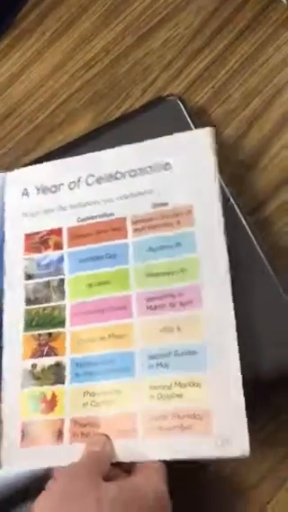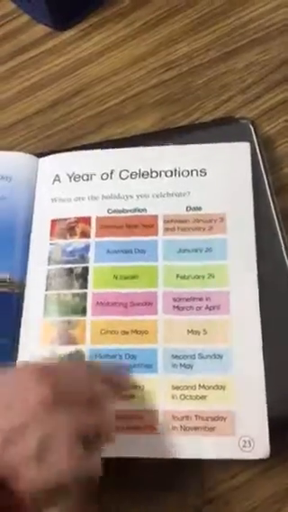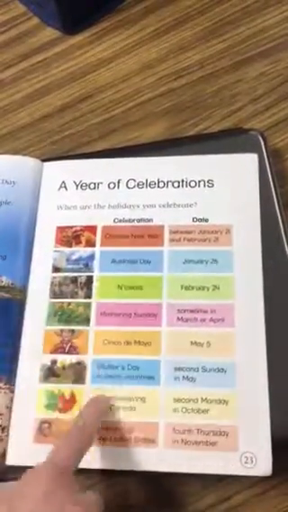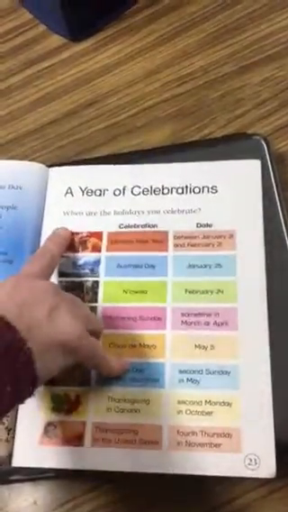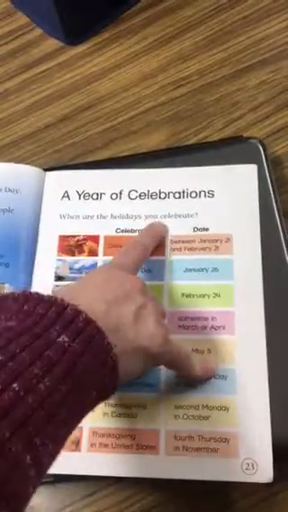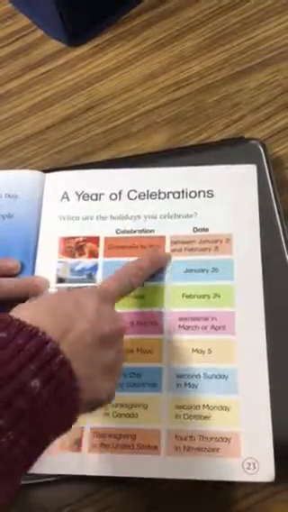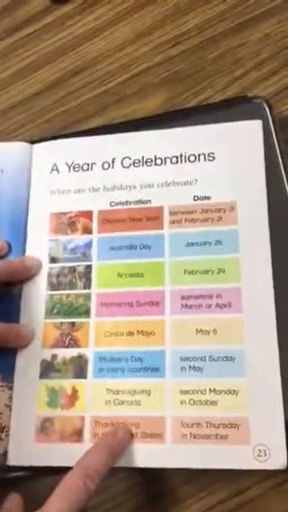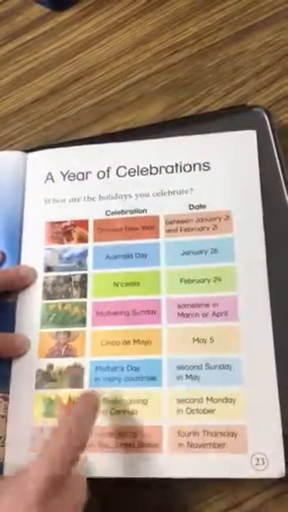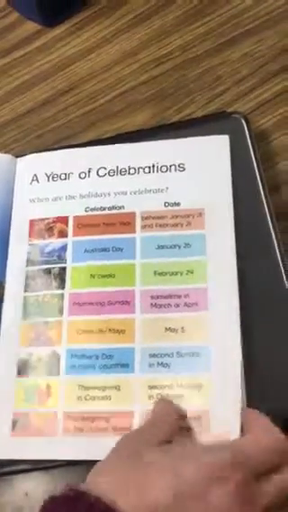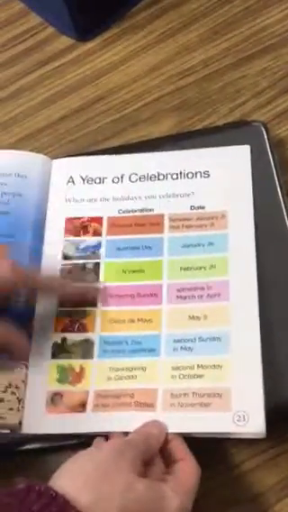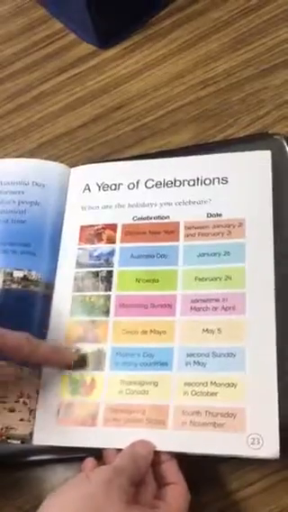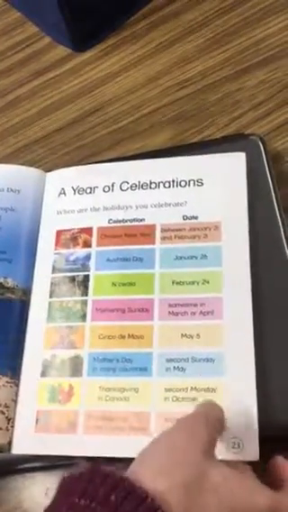Oh, and so here, look at this. This looks like a table of some sort, and it explains when the holidays are celebrated. So it's putting it in order, telling you the time of year and what the celebration is and matching it up with the picture. So this would be a great table to show them. And then you'll know all the different celebrations, and you'll maybe be able to guess what they are based on the picture and the title, or maybe it's connected to the weather somehow because of the season.